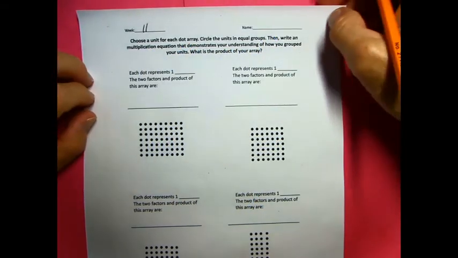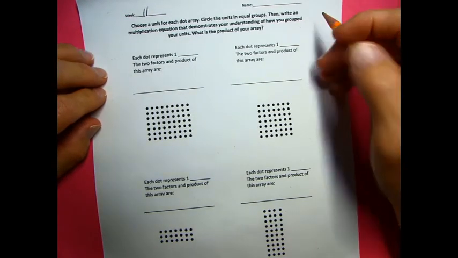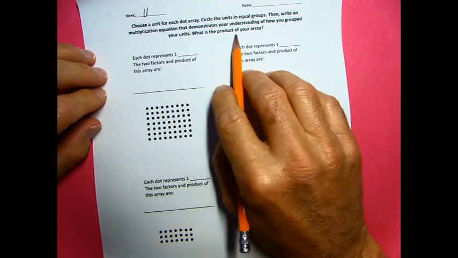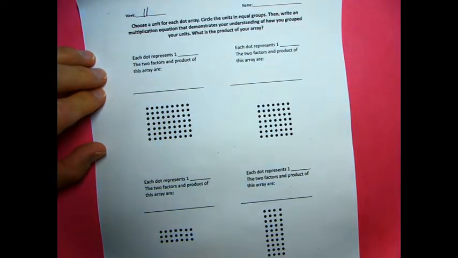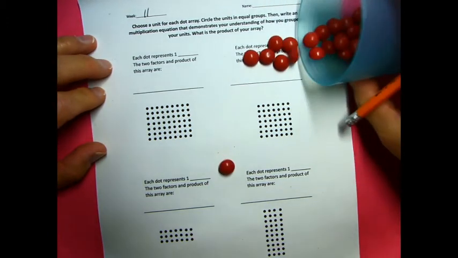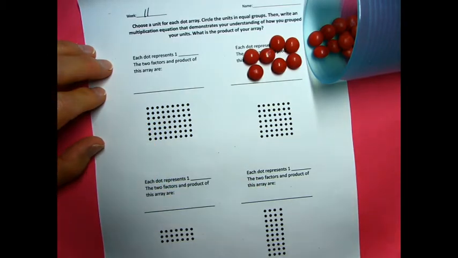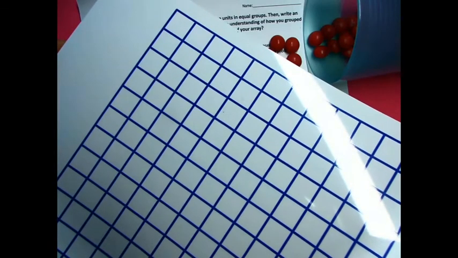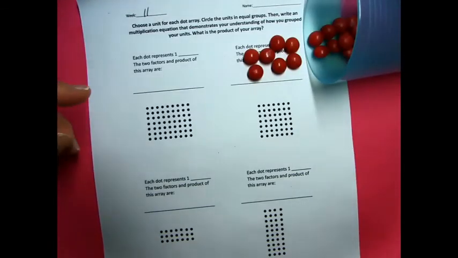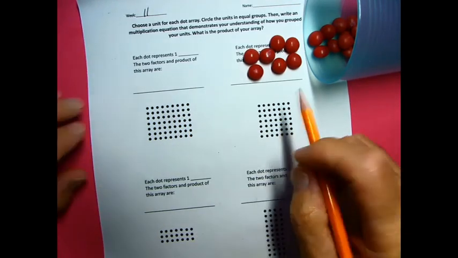If you watched the previous videos, we're making arrays. The question here is, what is the product of your array? And we made an array of Skittles. We put them in rows and columns. We organized it on some graph paper, a grid like this, just so we could make it nice and neat. And then we took the graph paper away, and we had rows and columns of Skittles.